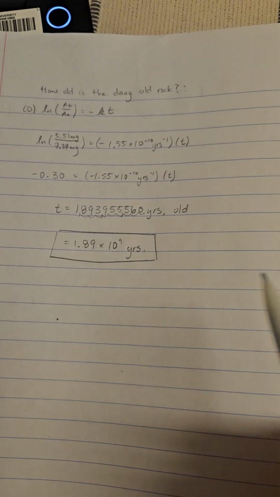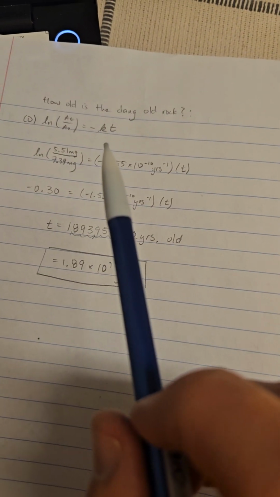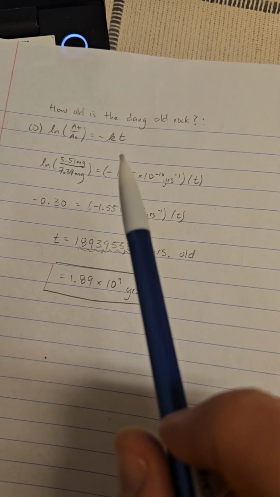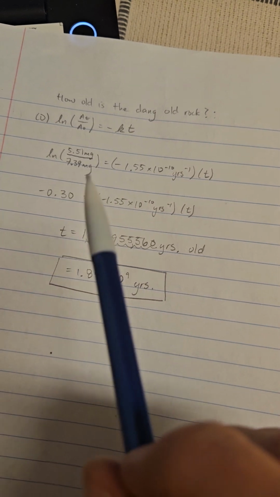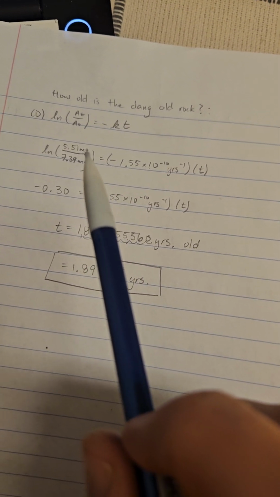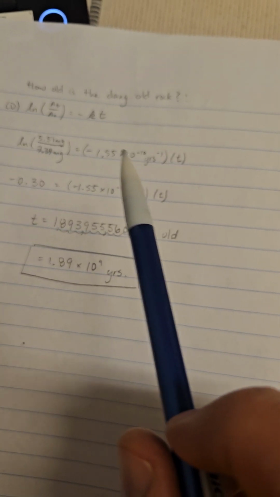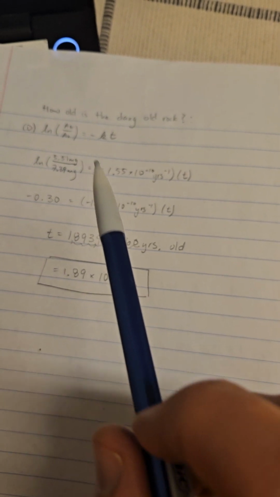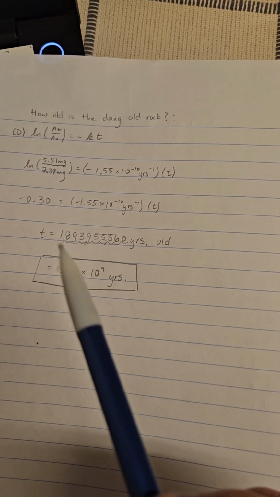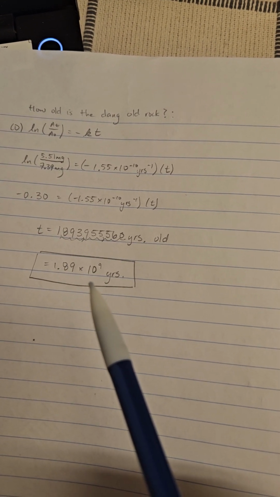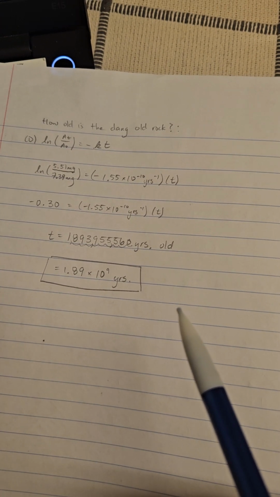Okay, now last but not least, part D, we are asked how old is the dang old rock? We're going to use this equation and we're going to solve for t. So we know that we initially had a total original mass of 7.39 milligrams. 5.51 milligrams is what was found. And this was our k value, well, negative k value. And then doing some algebra, there we go. Doing some algebra, we solve for t, and it is 1.89 times 10 to the 9th years old. So that is my submission.